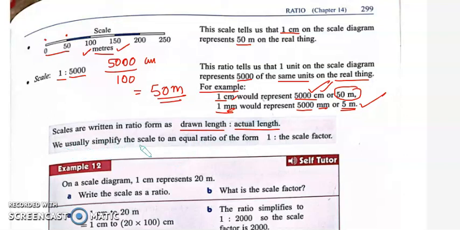We usually simplify the scale to an equal ratio of the form 1:2 scale factor. So unit length 1:2 scale factor. That is what we usually consider. Now it will be more clear when we discuss a few examples.